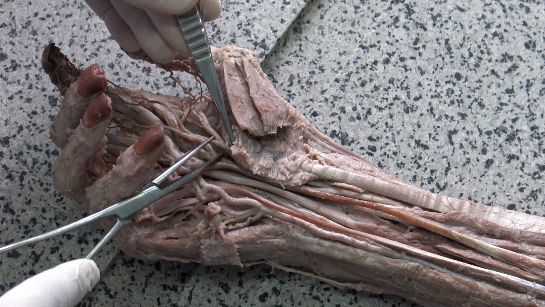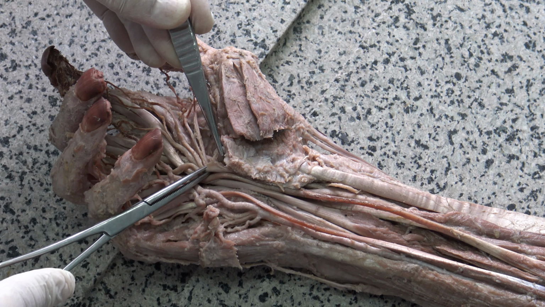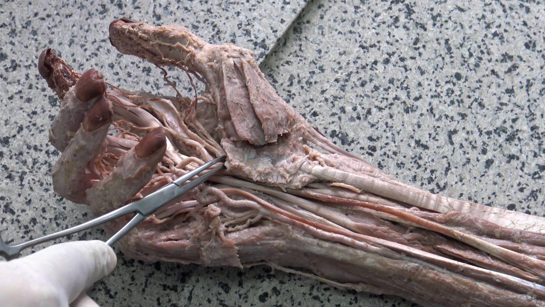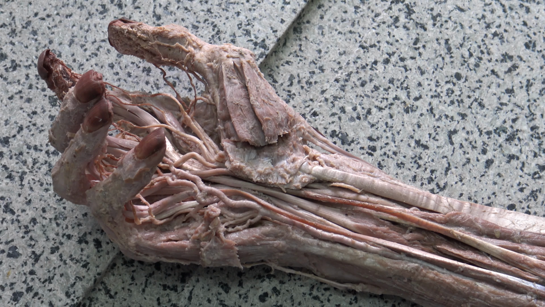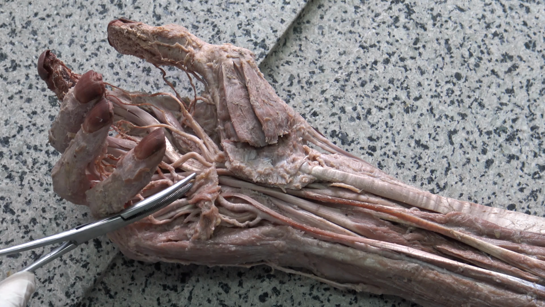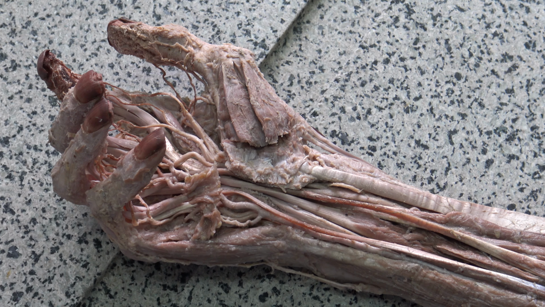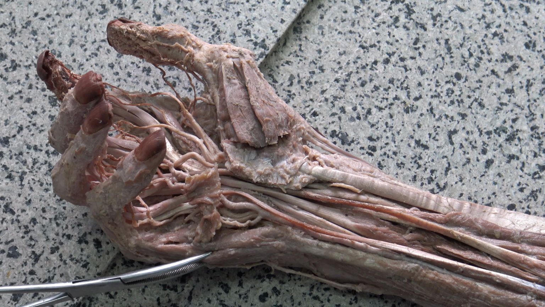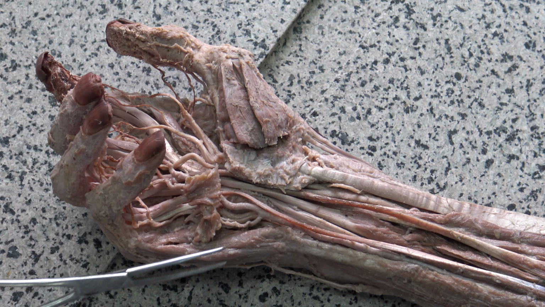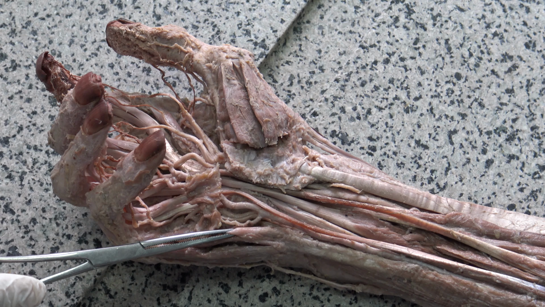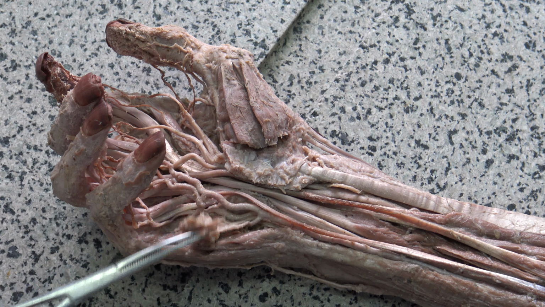The medial hypothenar compartment contains the muscles of the hypothenar eminence. Arranged into two layers, the superficial layer is comprised of the abductor and flexor digiti minimi muscles, while the deep layer is represented by the opponens digiti minimi muscle.